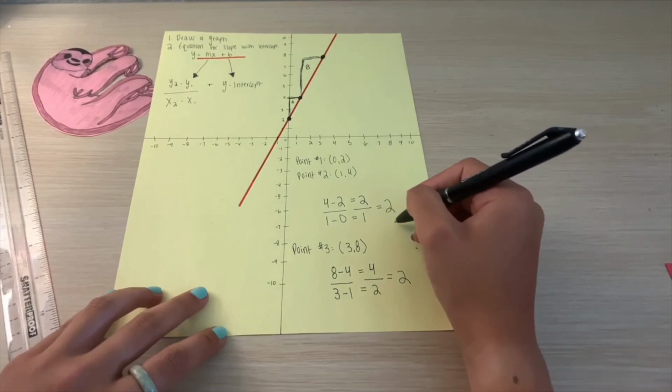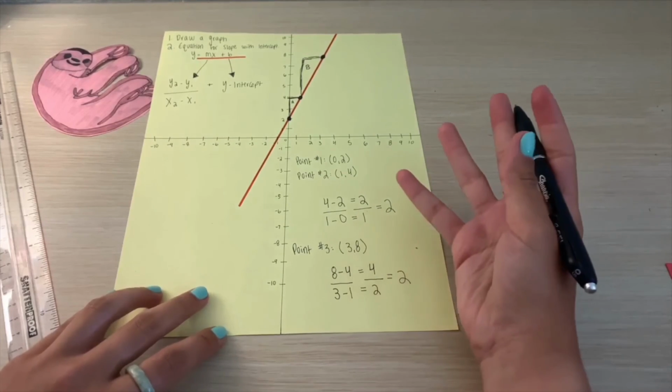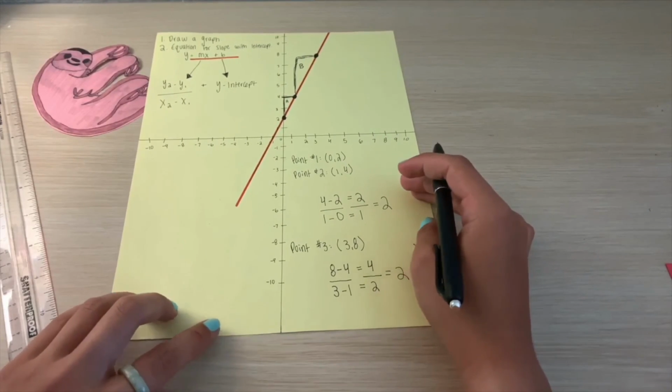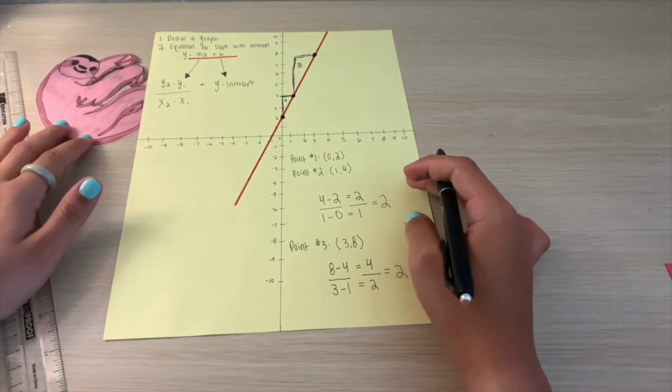Now, both of our triangles have the same slope, even though they are different sizes. A big thanks to Slope Sloth for helping us out in our lesson today.